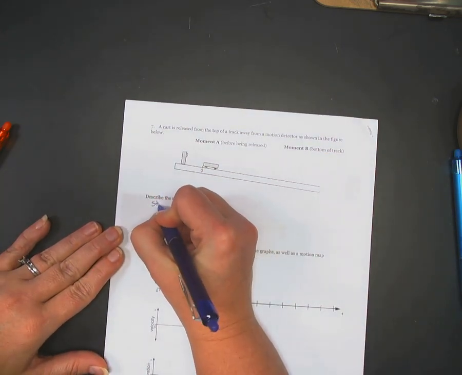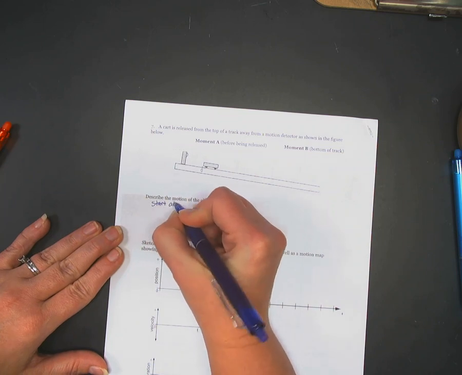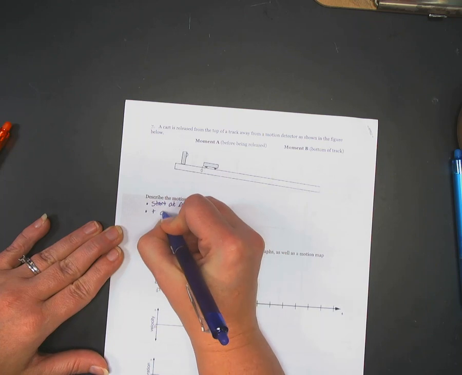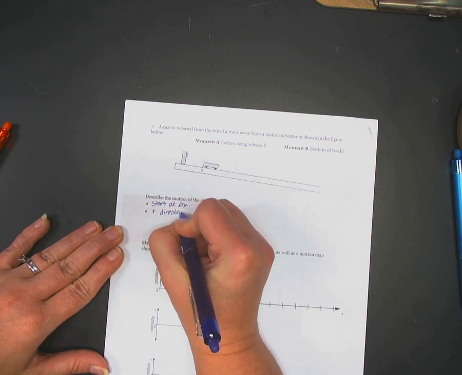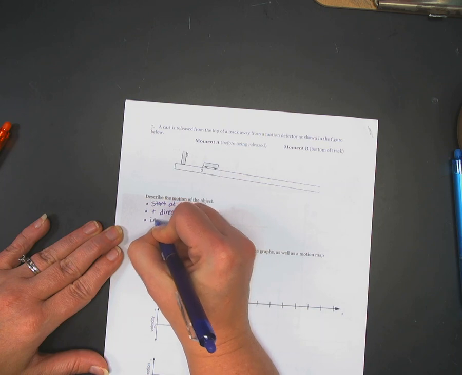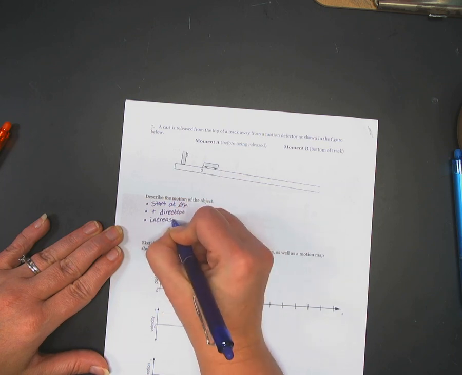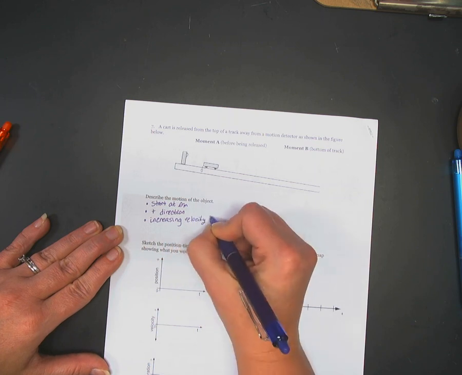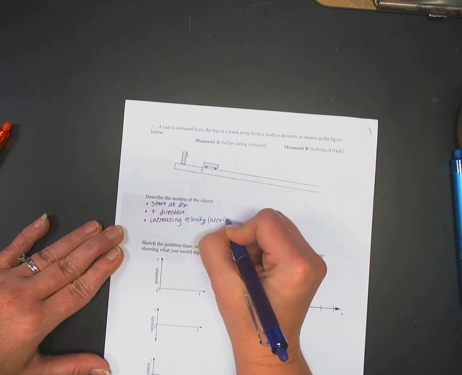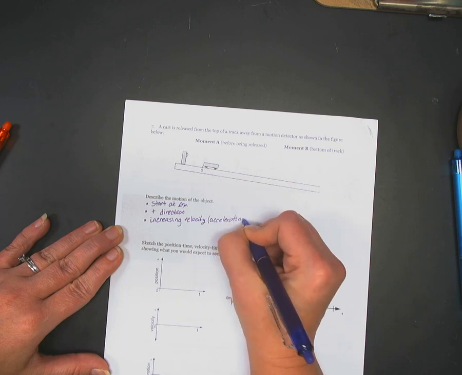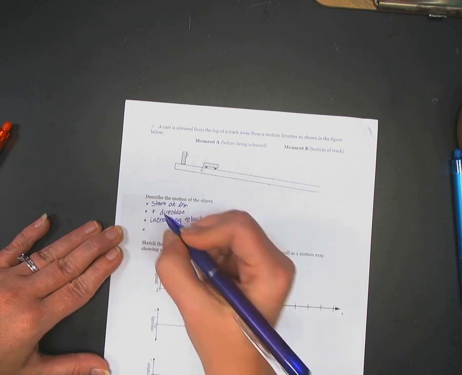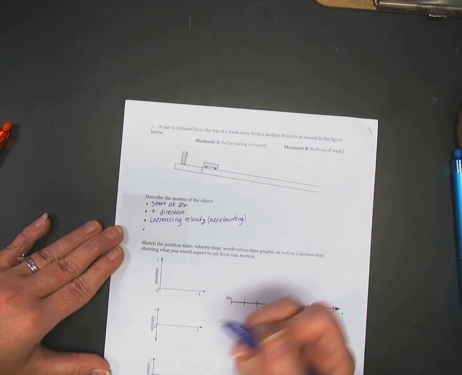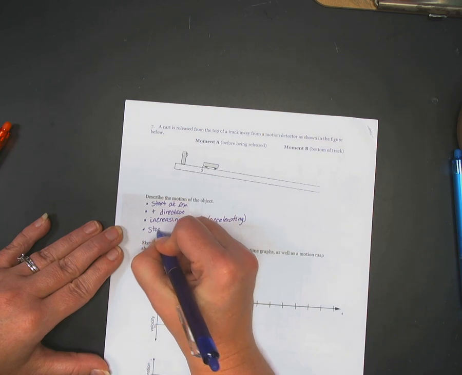And we start at 0 meters, positive direction, increasing velocity, it's speeding up, or accelerating. And let's see, we can also put stops far from 0.